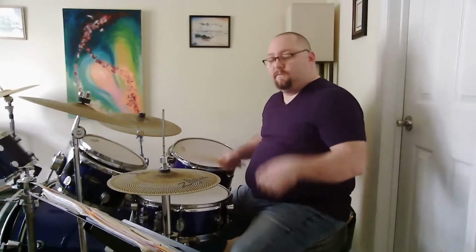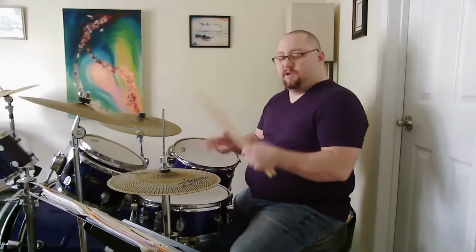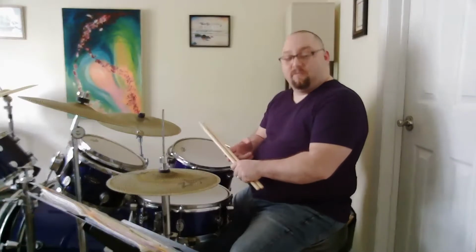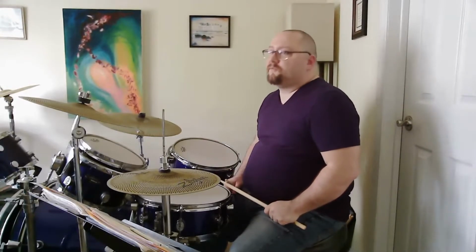Now, the third groove I'm going to demonstrate is a little more involved. There will be bass drums on the downbeat of 1 and on the 'and' of 1, so 1, E, and. Then right after that snare, we're going to put a bass drum on the E of 2. So it's 1, E, and 2, E, and.